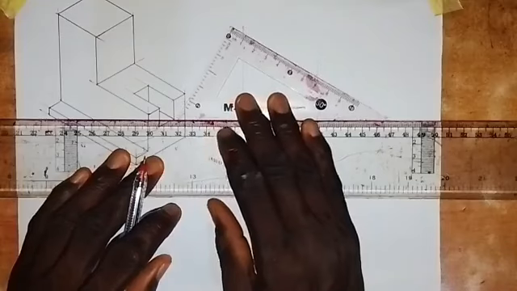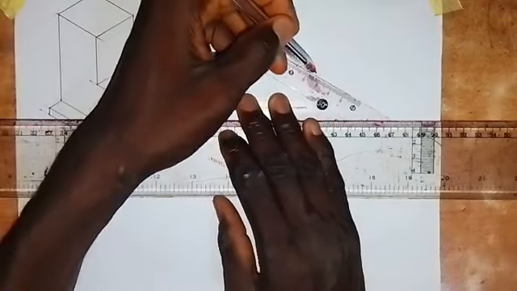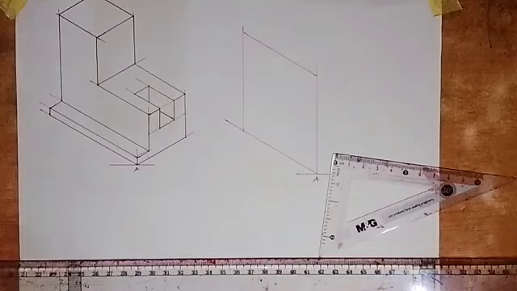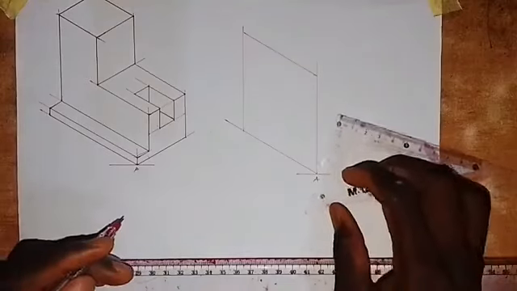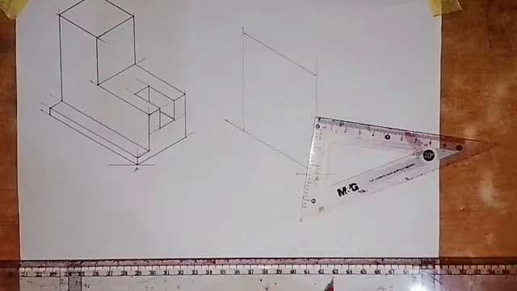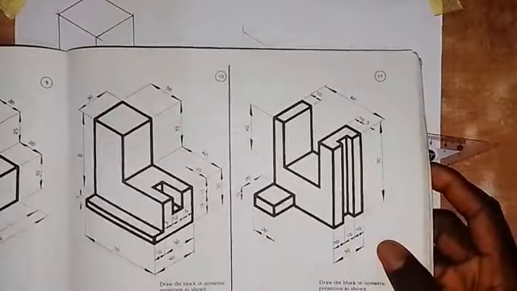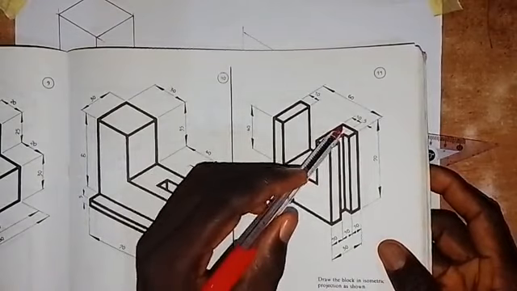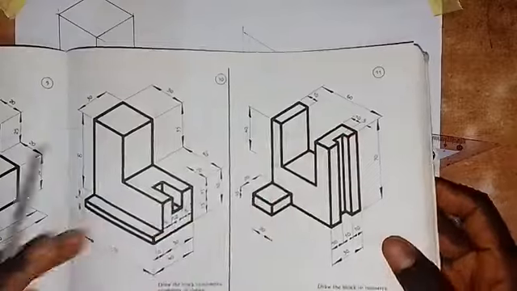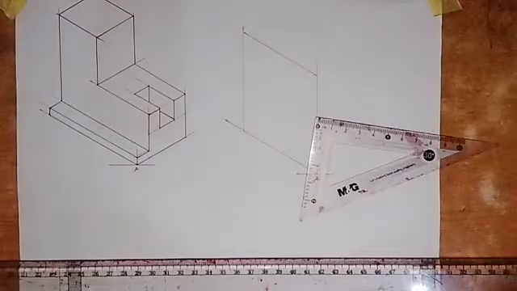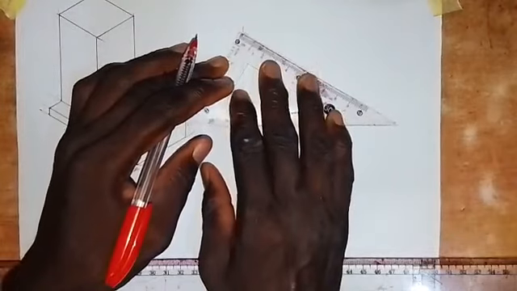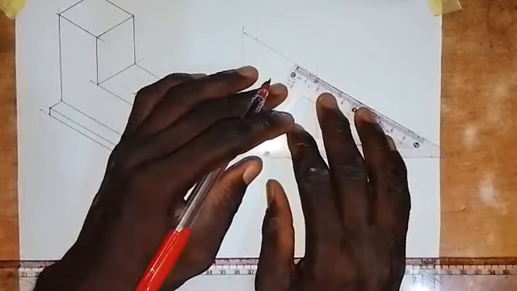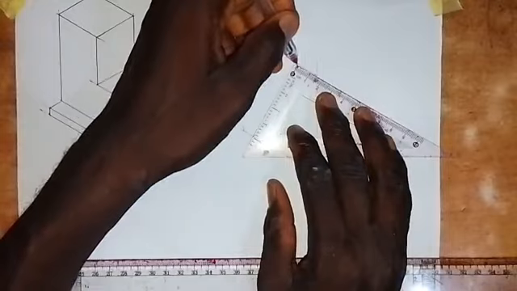With the set square, we draw the line in this direction. We have it here like this. Now I need to show you the dimensions that we have here. From here to here is 10 millimeters, and from here to here the total is 15 millimeters. So we have to take those two dimensions. From this point, I will take 10 millimeters in like this, and coming to this point, I will take a measurement of 15 millimeters inward.